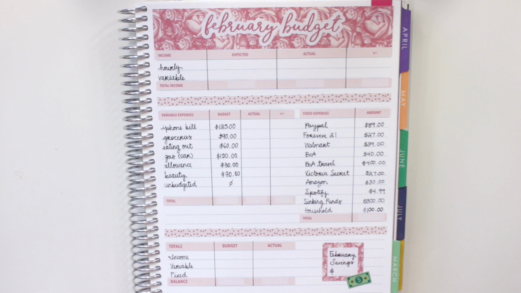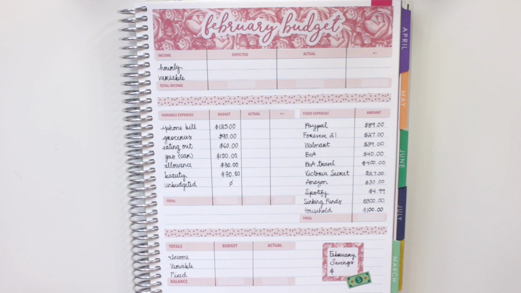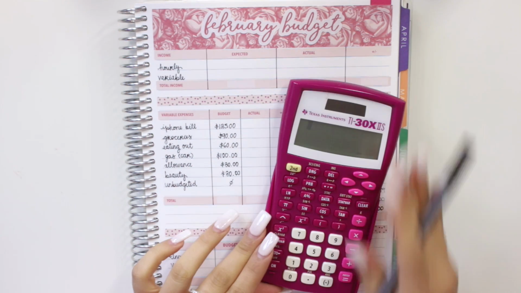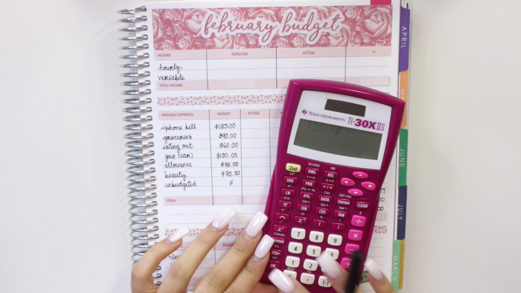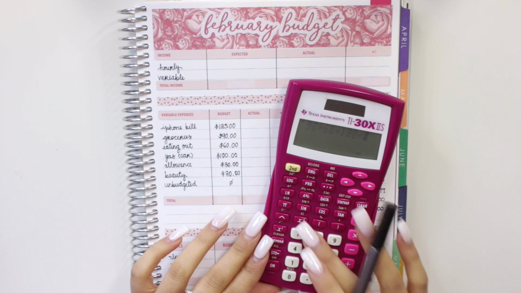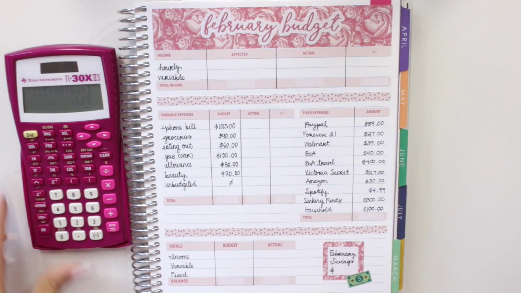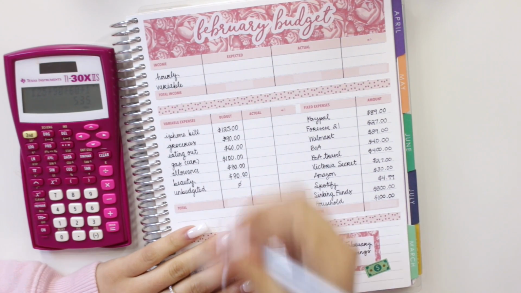What I forgot to do for my February budget video was to add up all of my expenses, and I just realized, so I'm going to go ahead and do that really quickly. So let's see, 90, 60, 100, 80, 80. So for my variable expenses, it is a total for my budgeted section of $535.